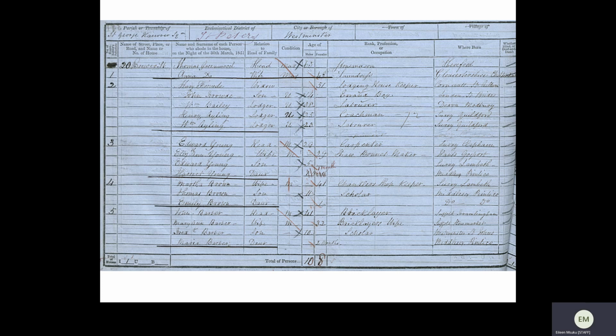So we can see that it says the name of the street, place or road and name of the number of the house. So we can see that it's 20 Brewer Street. And then it gives the name and the surname of each person who lives in the house on the night of the 30th of March, 1851. So remember, it's just a snapshot, counting all the people on a particular day. So this was on the 30th of March, 1851.